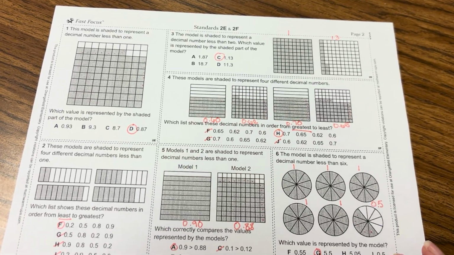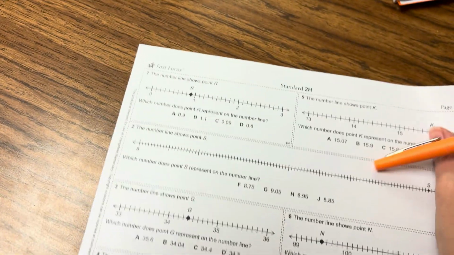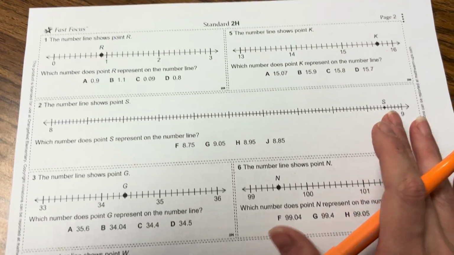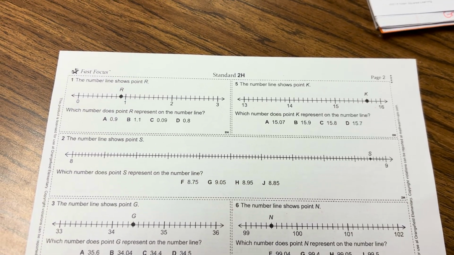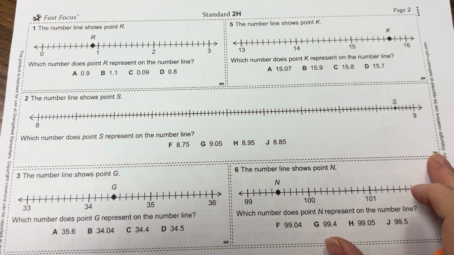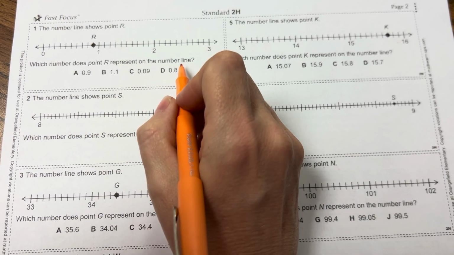All right. So that was the first page we're doing today. Now the second page, let's turn over to the back. We're on Standard 2H, page 2. And it says the number line shows point R. Which number does point R represent on the number line?